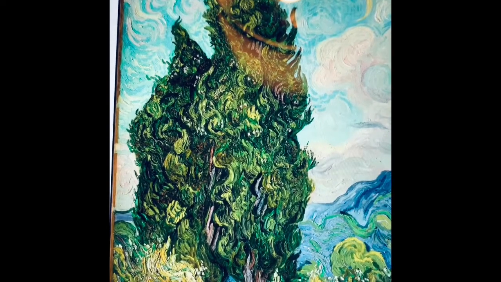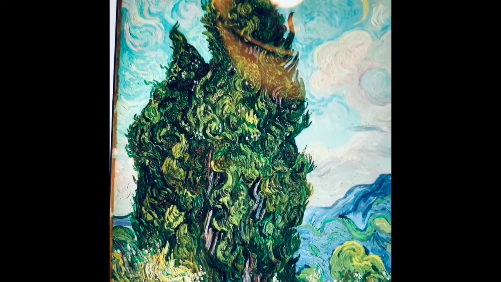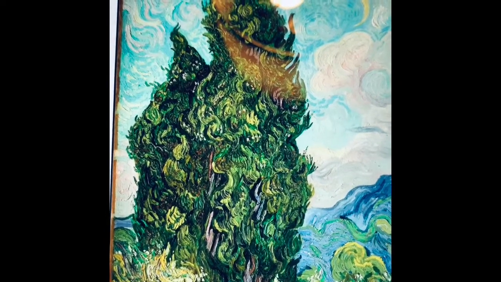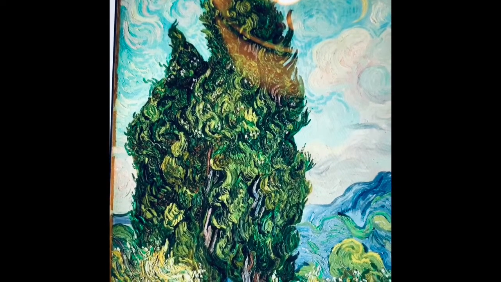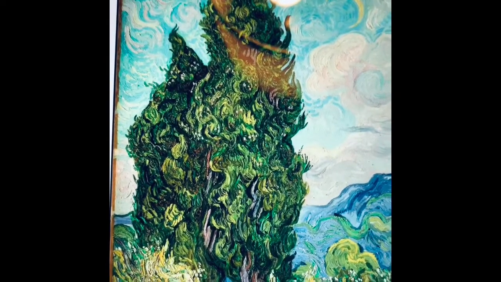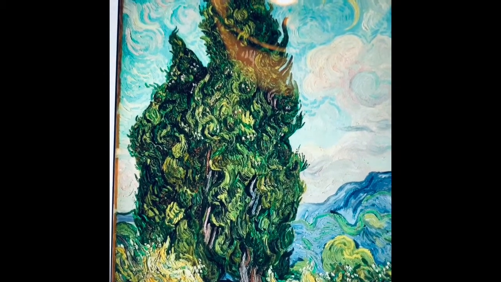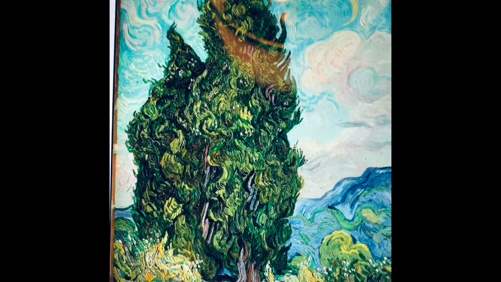This is a painting called Cypress. Cypress was a type of tree where Vincent van Gogh lived. This was one of his last paintings that he created. If you notice, you can see the swirling brush strokes, which we know was part of the post-impressionist style.